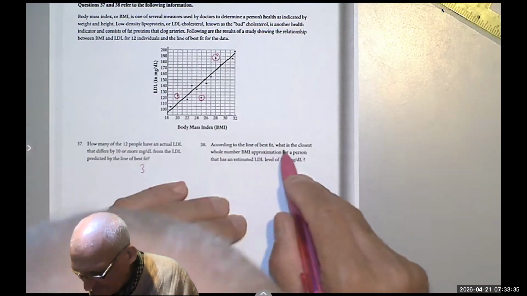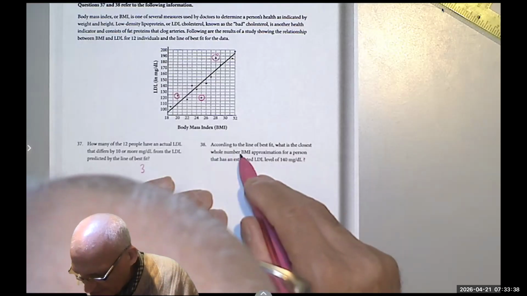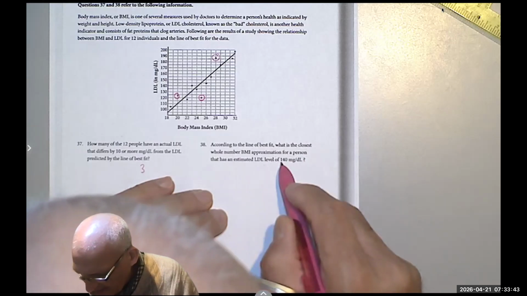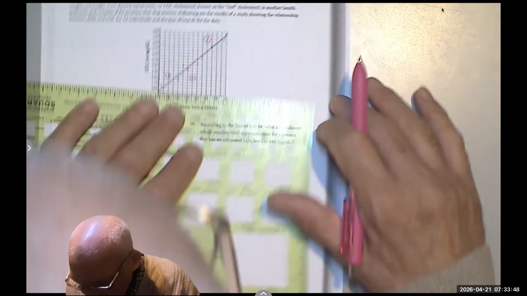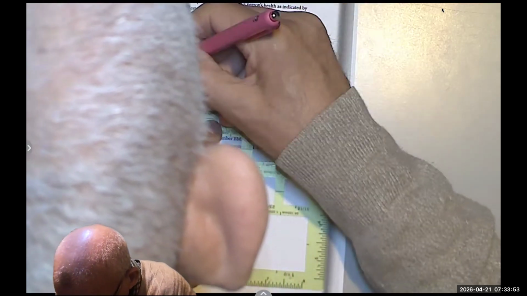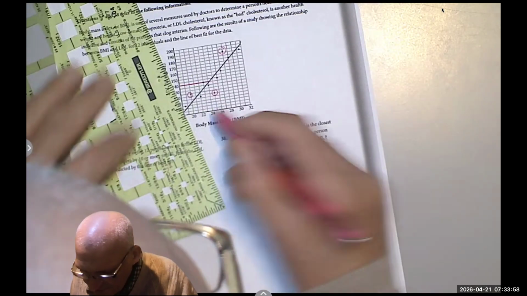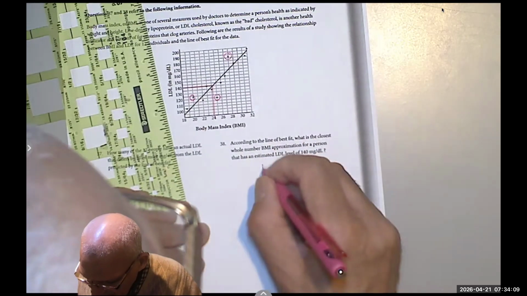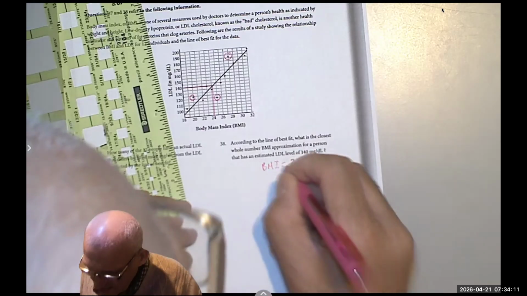According to the line of best fit, what is the closest whole number BMI approximation for a person that has an estimated LDL level of 140 milligrams? Okay, so they want the BMI. Here is the 140. And definitely that's 24, right? That's the closest. So the BMI is 24.